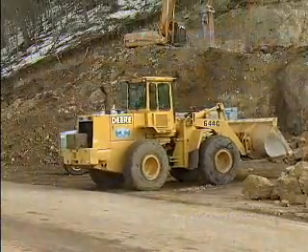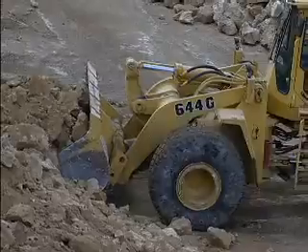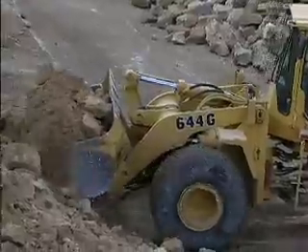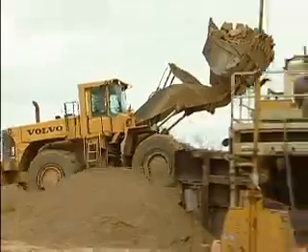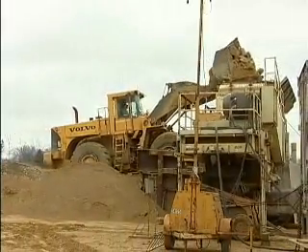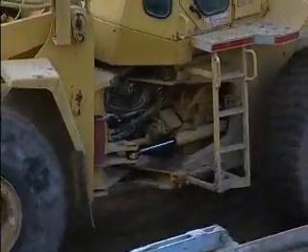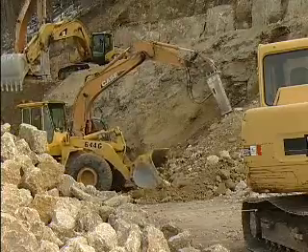Loaders are used extensively in construction work to handle and transport bulk materials such as earth and rock, to load trucks, to excavate earth, and to charge aggregate bins at asphalt and concrete plants. The loader is a versatile piece of equipment designed to excavate at or above wheel or track level.